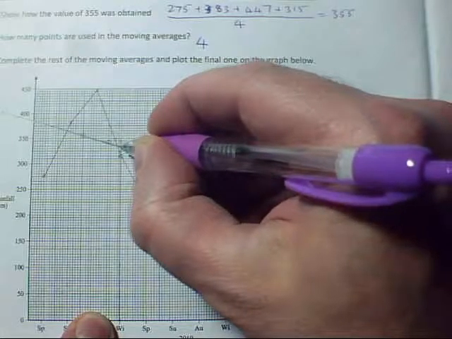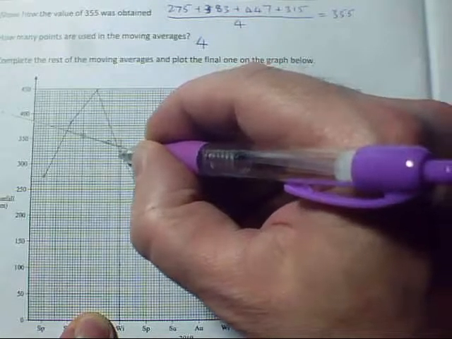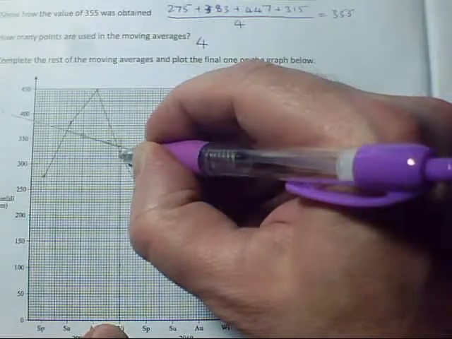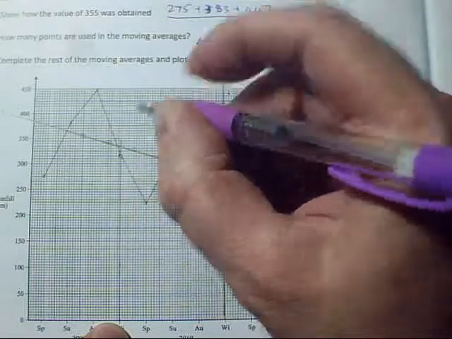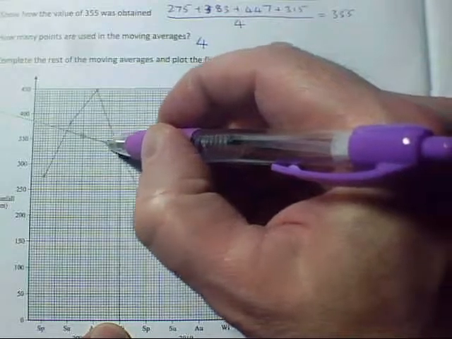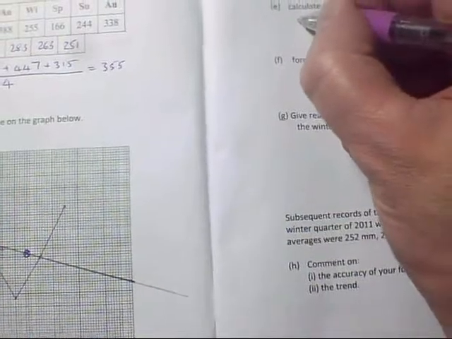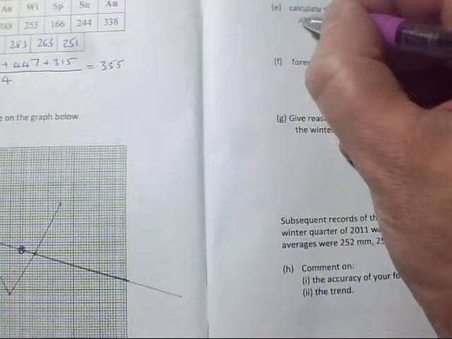You can either read off some numbers and subtract them, because I have got the actual raw data. I know that this value here for winter 2009 is 315, so I can use that and I can try and estimate this value here. It looks like it's about 335 to me. So for the first one, we get 335, but that's the estimated one.